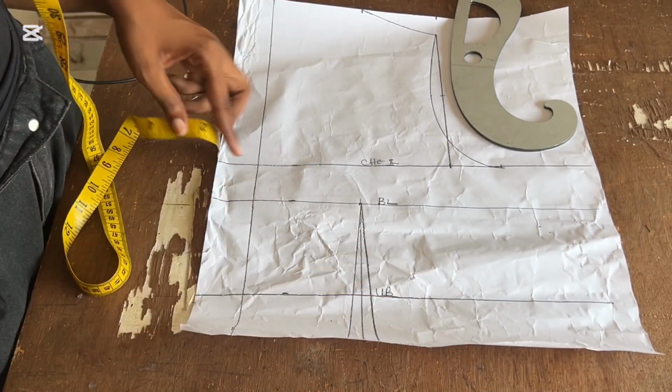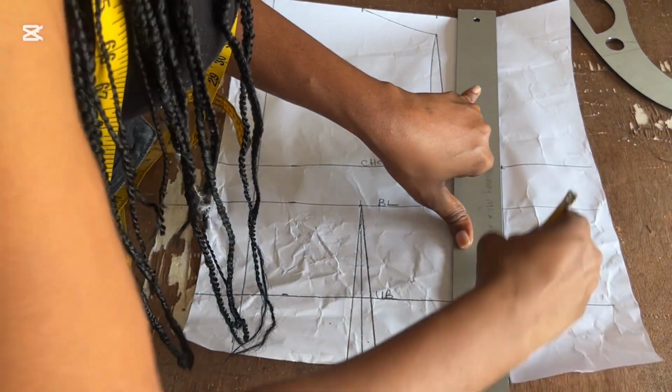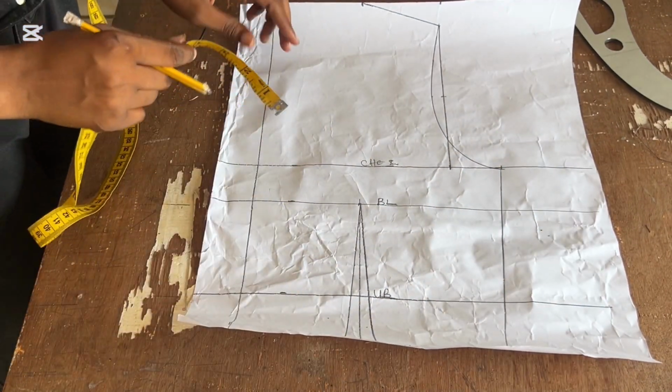So that is it all for the back. The back is very simple. The front is also simple, depending on what you're doing actually.